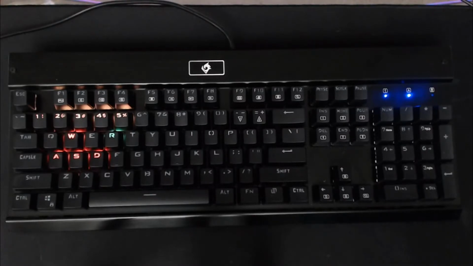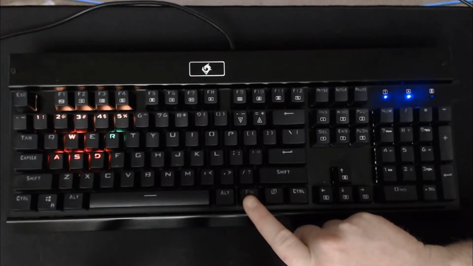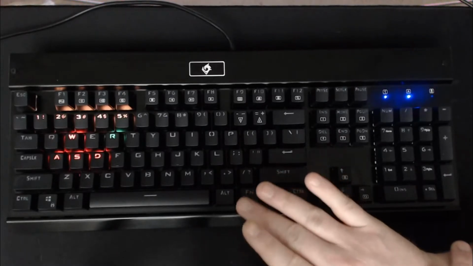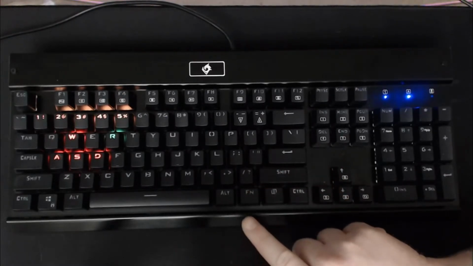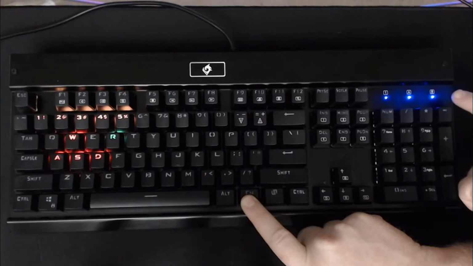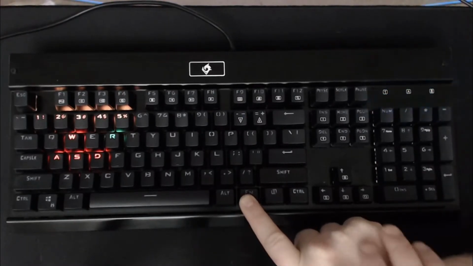But now we're going to put the keyboard into edit mode, which will allow you to actually change the color of any key on here to a specific color that you like. So you hold function, you press the tilde key, and you'll see that the lights start flashing. This puts it into edit mode.